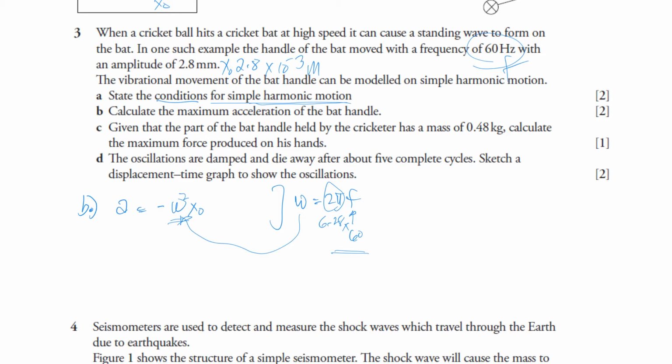The formula must only be XO. So using these values of W, you square that one here, your acceleration will be around 397, or you can round this off to 400 meter second square. That is your letter B.